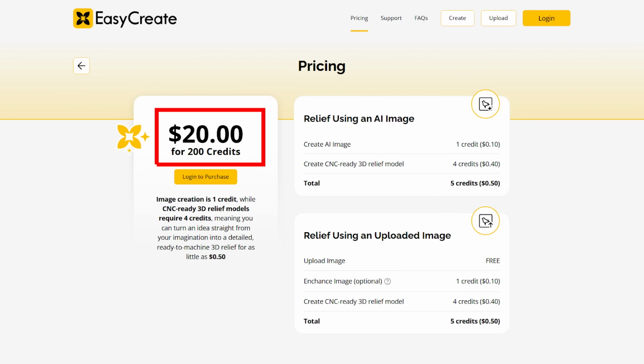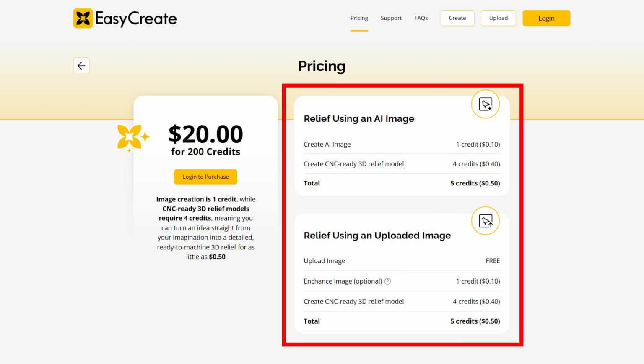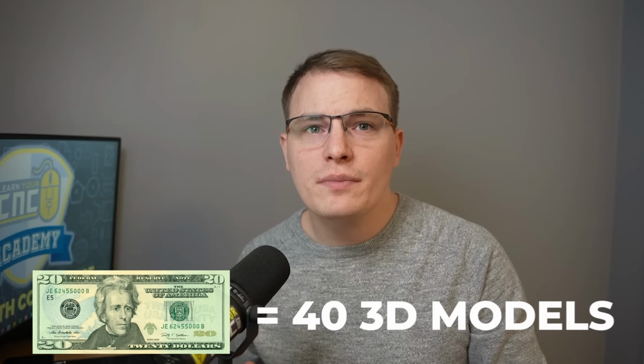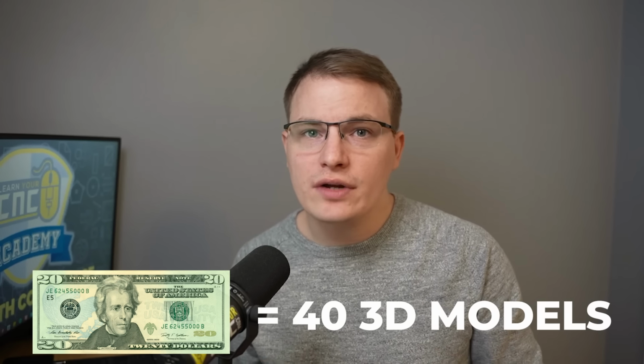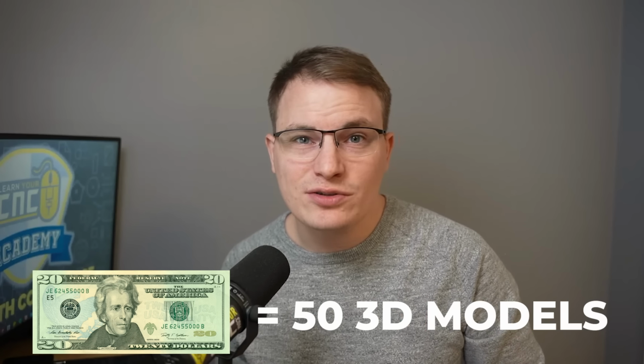$20 gets you 200 credits. Generating a full 3D model usually costs about 4 to 5 credits. So realistically, that means for about $20, you can make at least 40 3D models. And if you're uploading your own images without any enhancements, you can push that closer to 50 models.